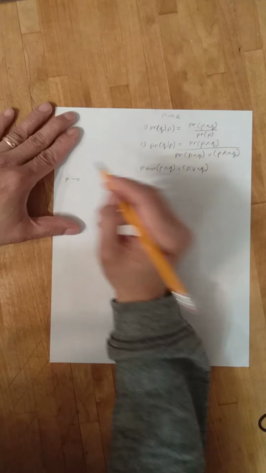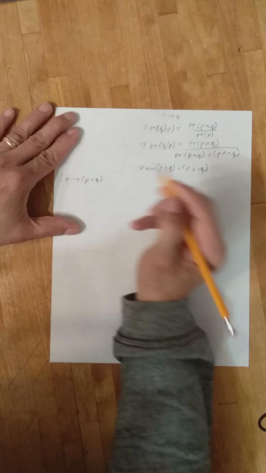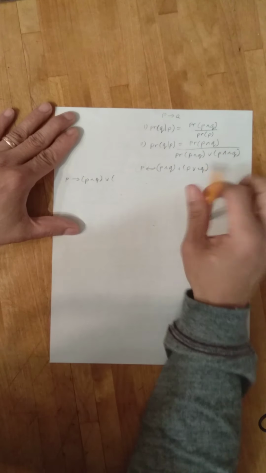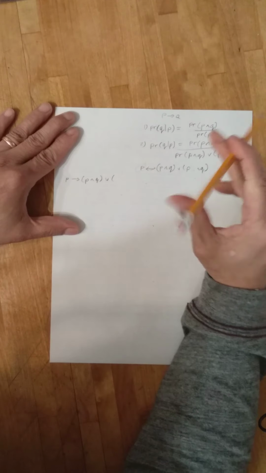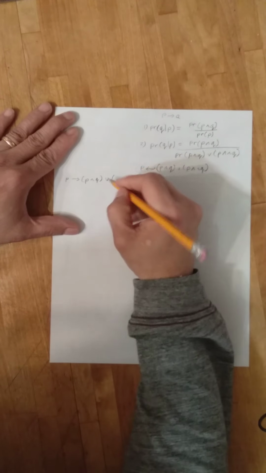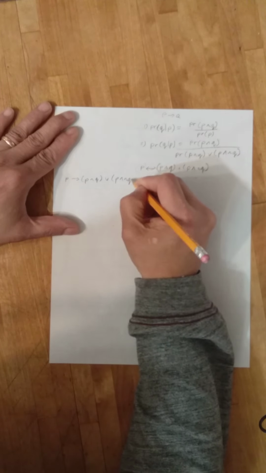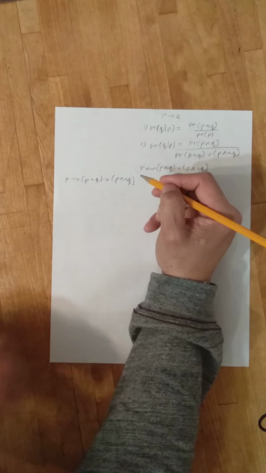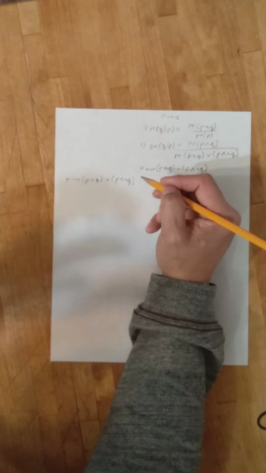P implies P and Q, or, oops, actually this is an and. See, little errors like that. P and not Q. Okay, so how do I do this here?